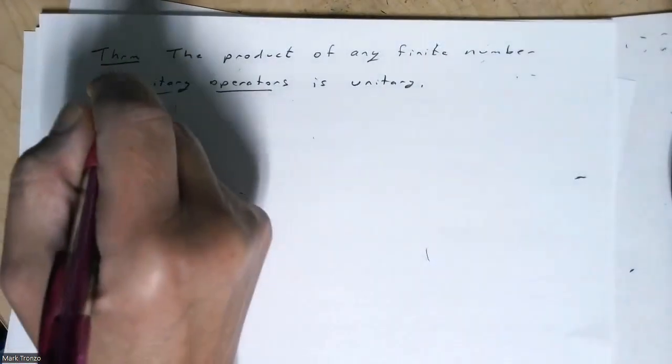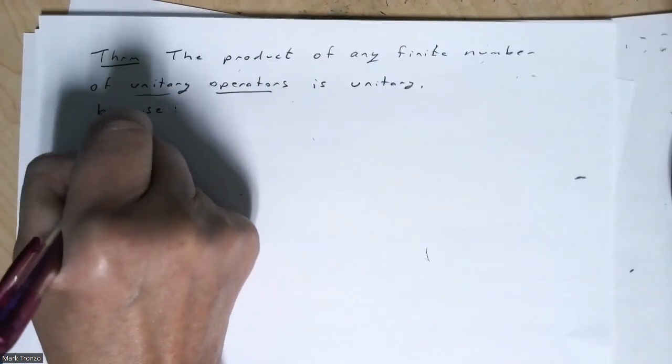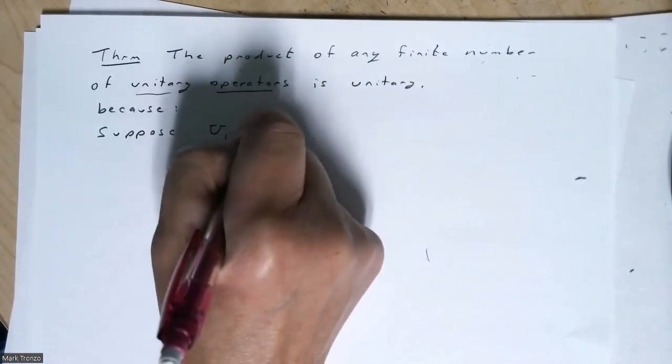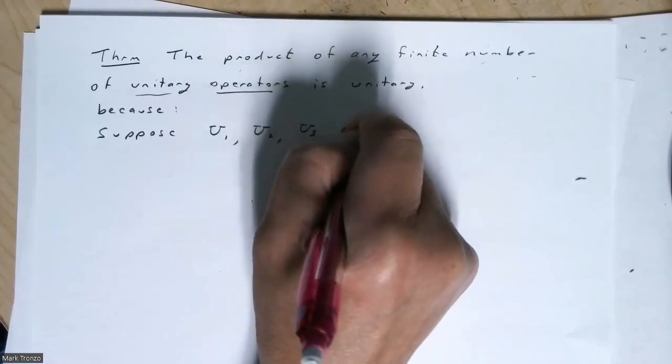Like, for example, suppose U1, U2, U3 are unitary.